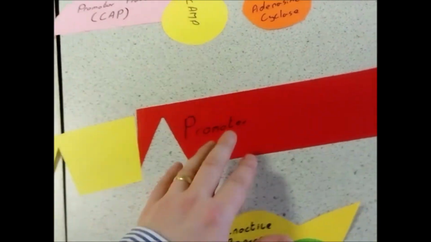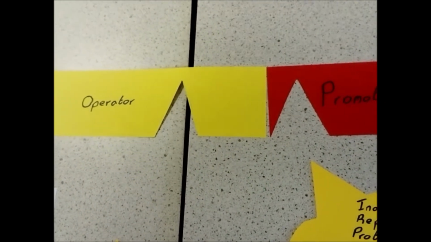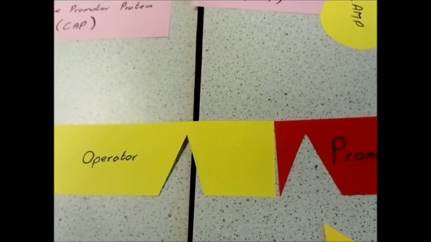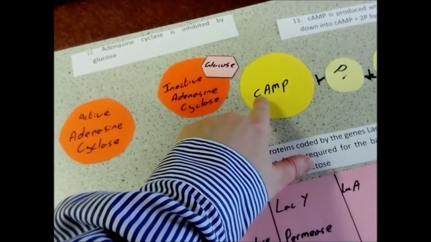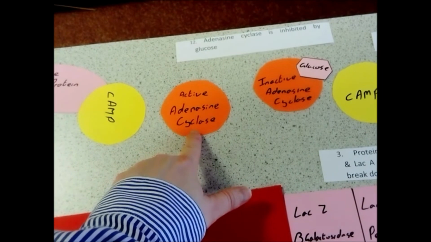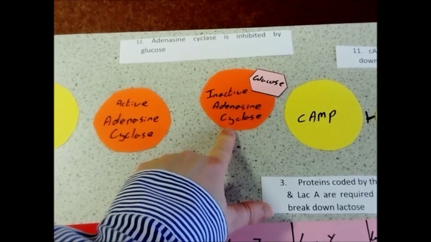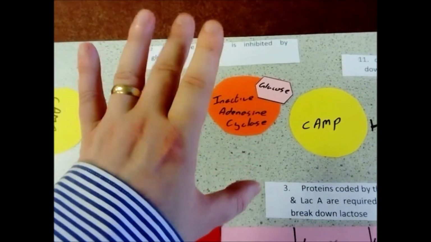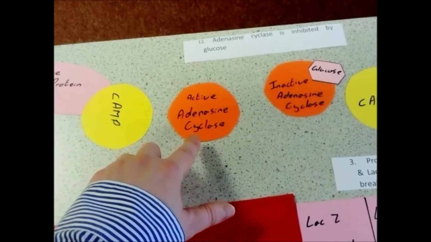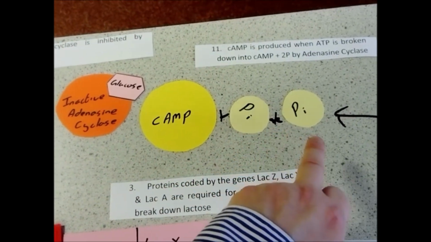If we're looking at increasing the amount of these 3 proteins being transcribed, we need to have a promoter. Normally when glucose is present, this CAP protein, which is the promoter protein, is inactive. To activate it, we require a molecule called cyclic AMP. We produce cyclic AMP using the enzyme adenylate cyclase. When glucose is at high concentrations, that inhibits adenylate cyclase, so it becomes inactive. When glucose isn't in high concentration, the adenylate cyclase is not inhibited, so it's activated. When it is activated, it breaks down ATP into cyclic AMP and 2 inorganic phosphates.